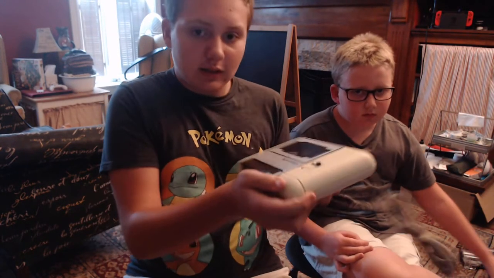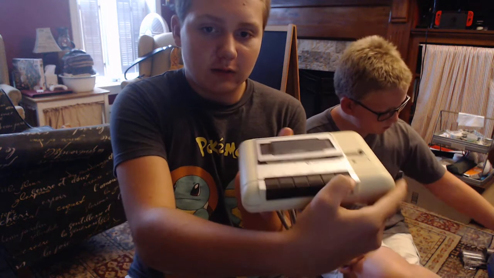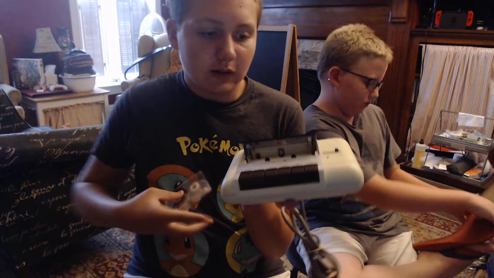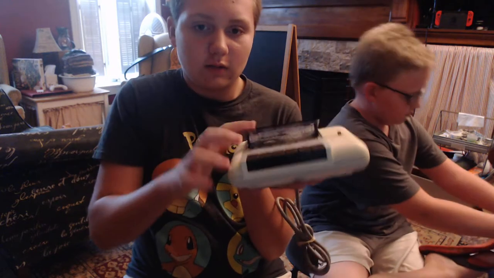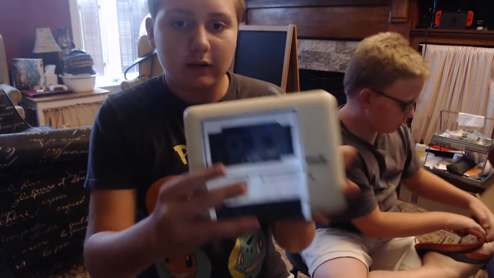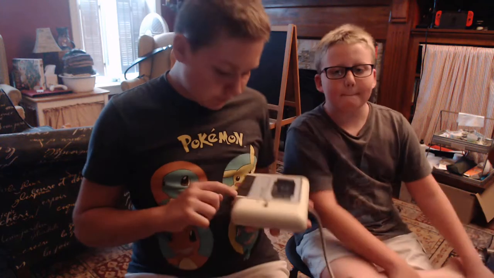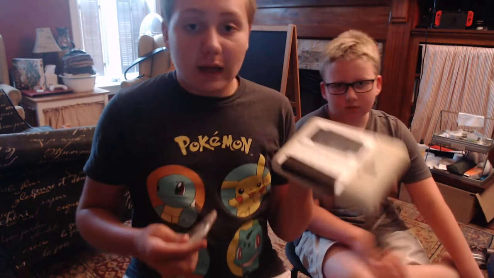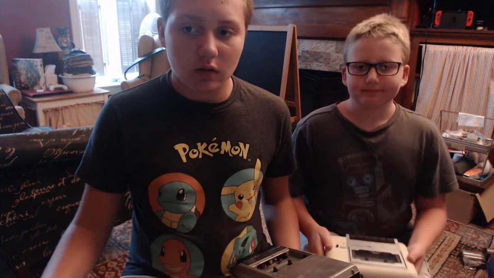And let's see what it looks like when you put one in. So you would open it up, and why don't we put it in the right way? So you put it in, and that's what a cassette would look like in there. Okay, so let's move on to analog.